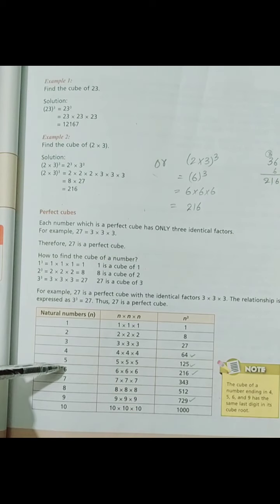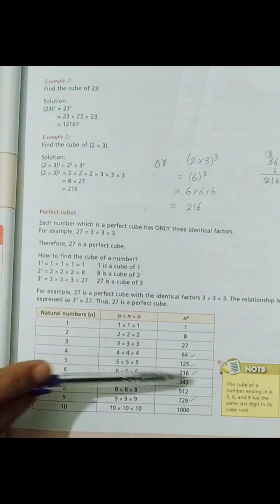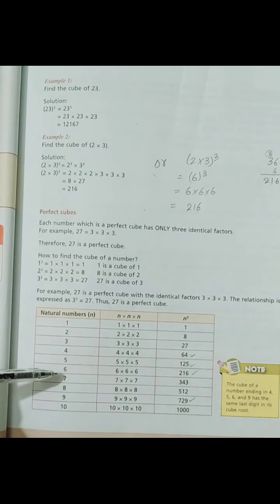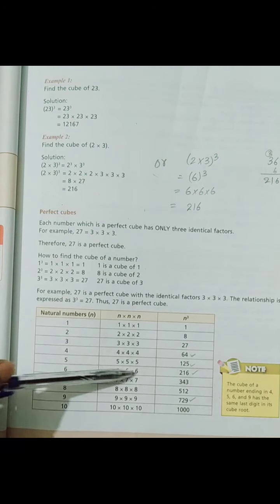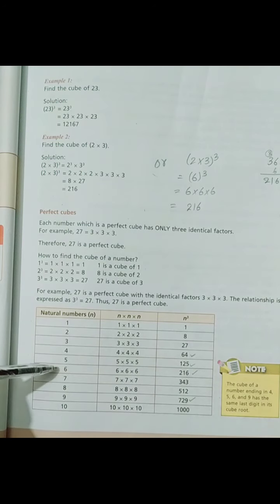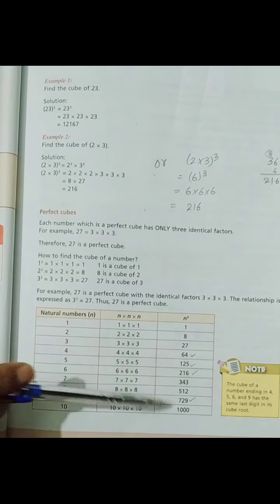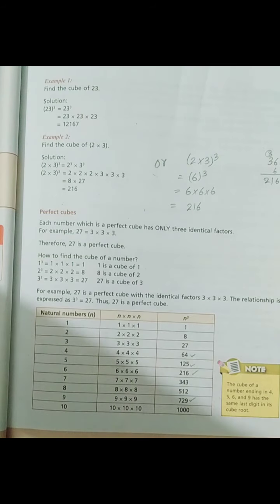Similarly, the cube of 5 is 125, so the last digit is the same. Next we have 6. The cube of 6 is 216, the last digit is the same. Similarly, the cube of 9 we have 729, and the last digit is the same.